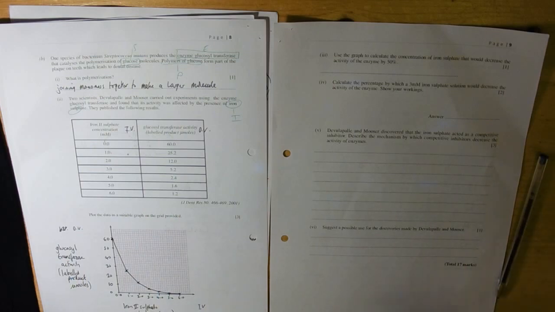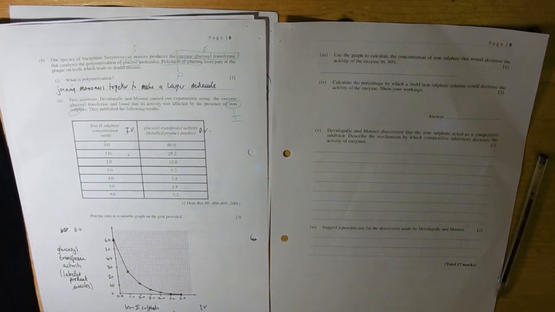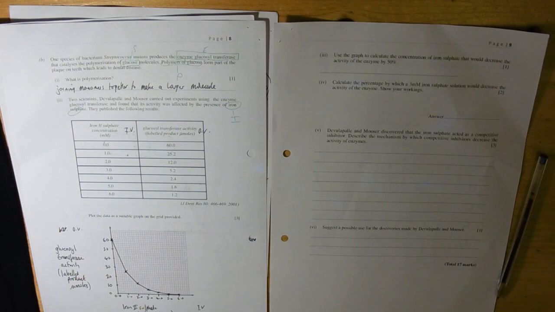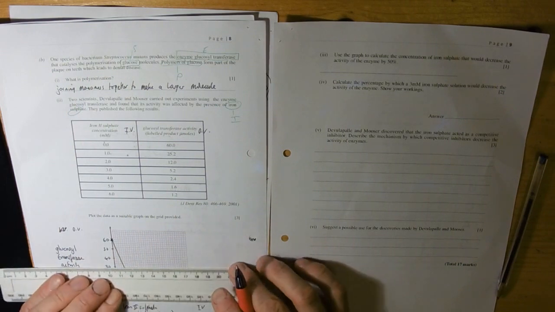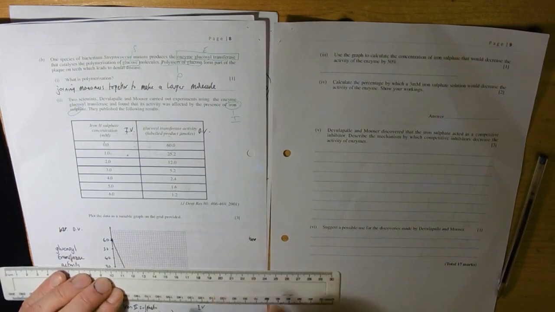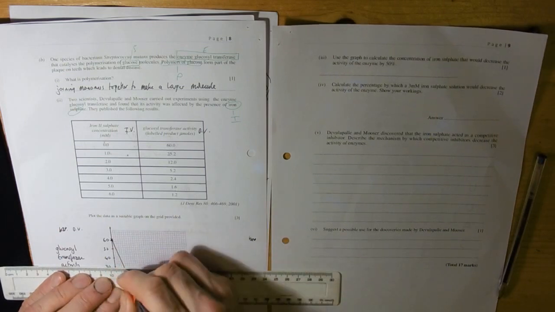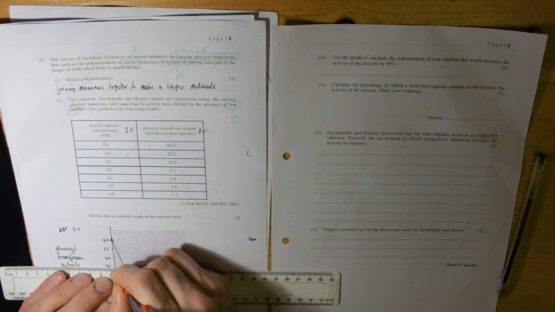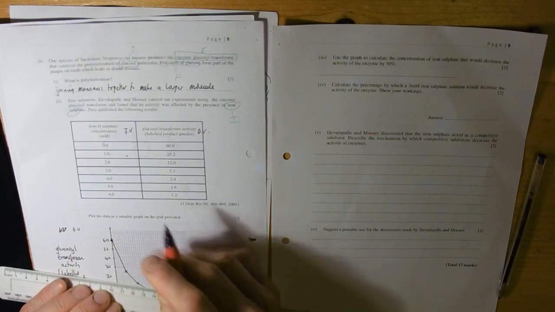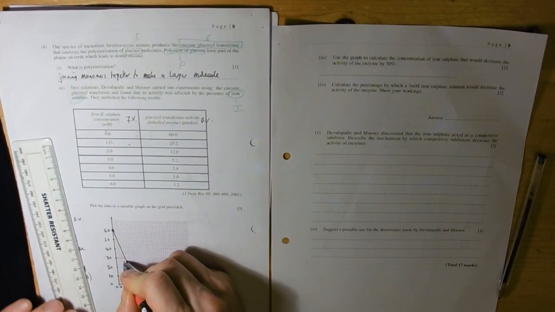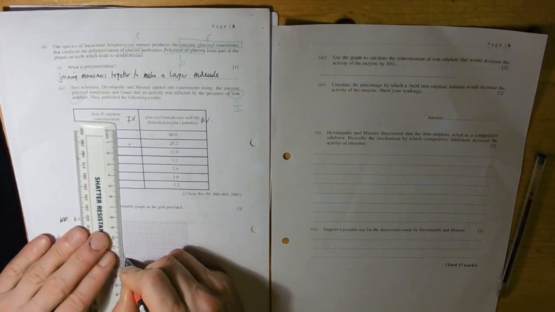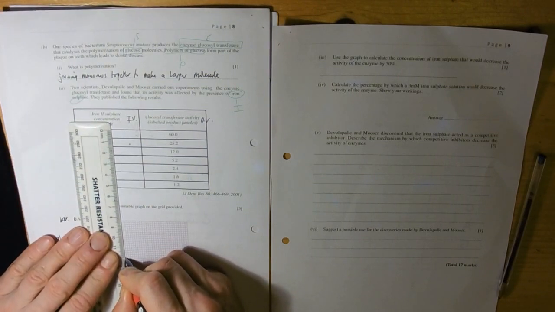So now I'm going to use a different colour just to make this stand out, but you would be still using your pencil. So 30 is half of 60. There we go. And then that is going to go down from there.